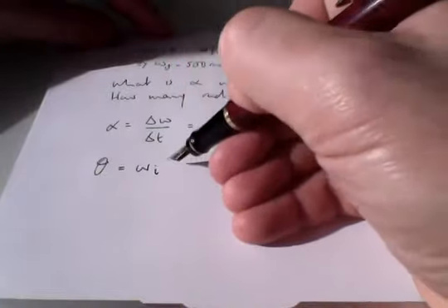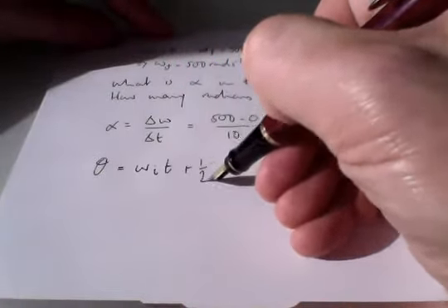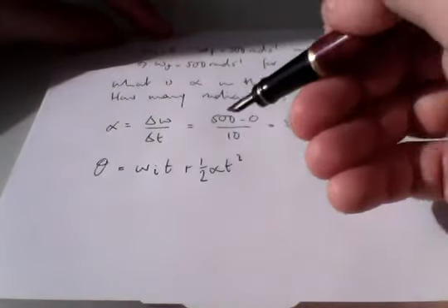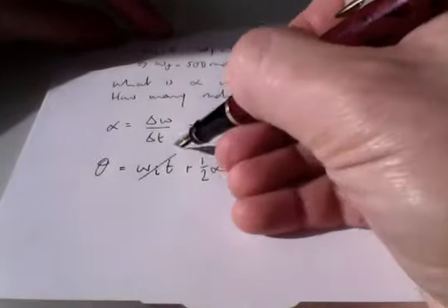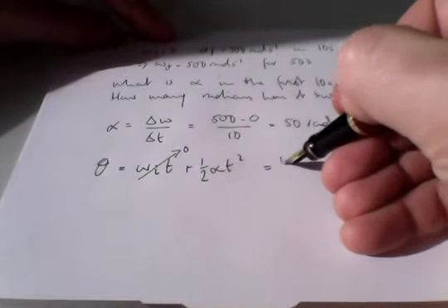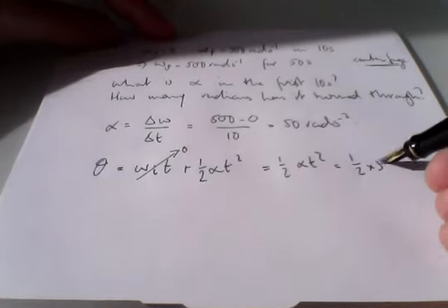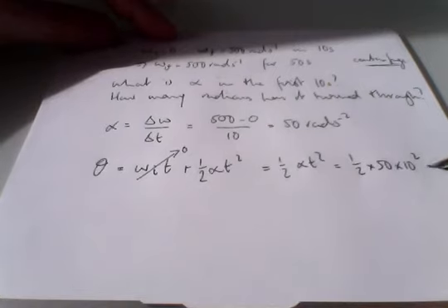Okay, theta, well, just as before, we use one of our kinematic equations, rotationally, to give us how far it's gone while accelerating. It started from 0 speed, so that gives us a simple half by the 50 by the 10 seconds squared, which gives us a grand total of 2,500 rads.